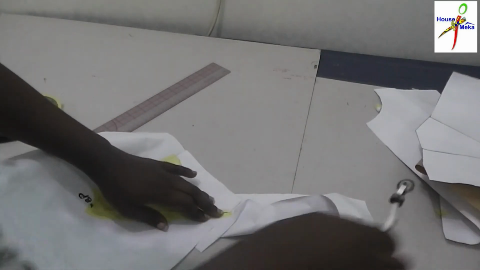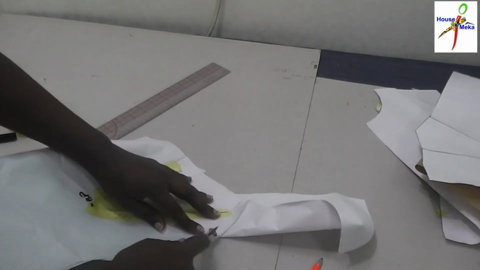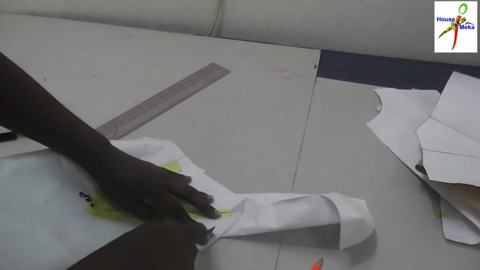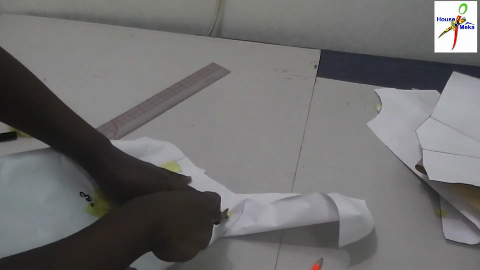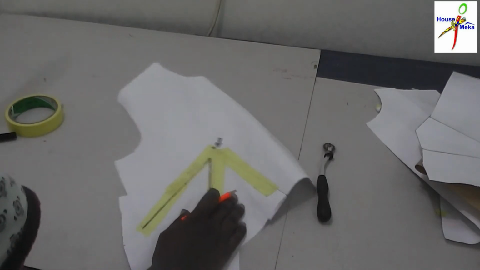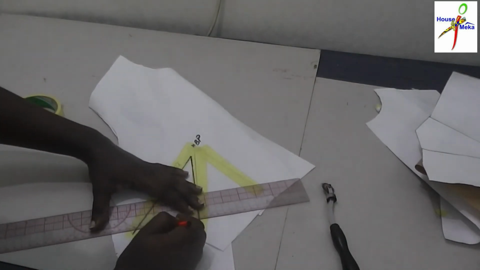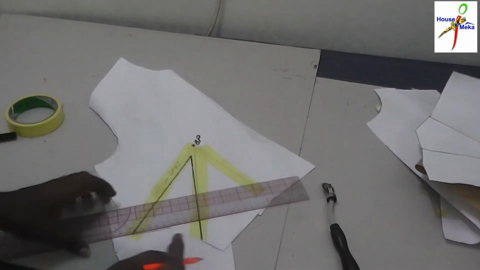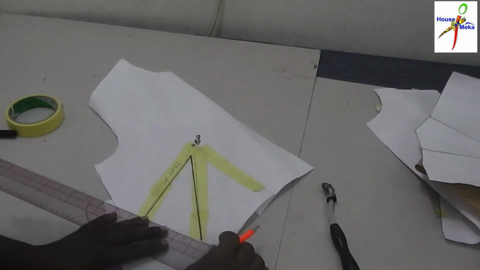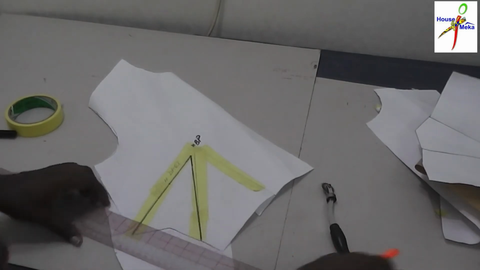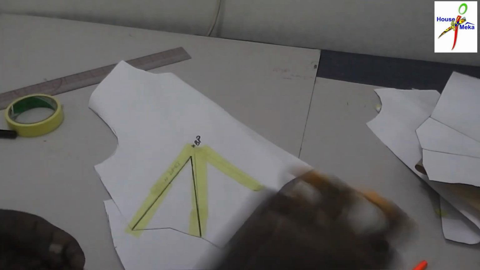Use your tracing wheel and trace. And then cut out.